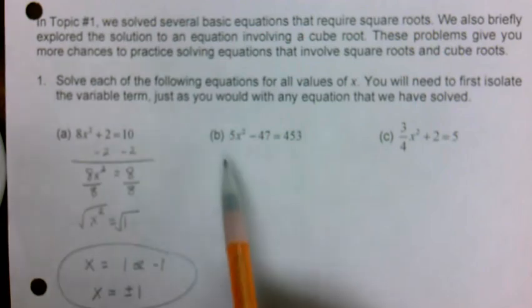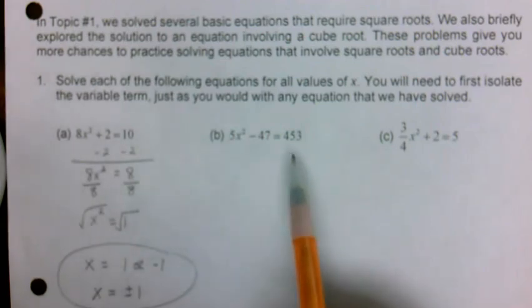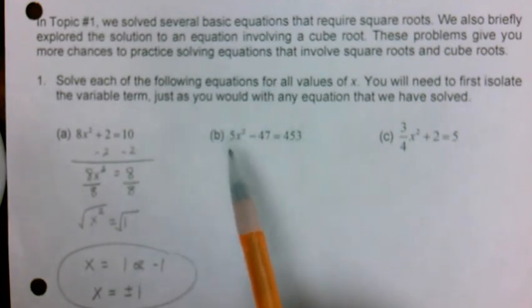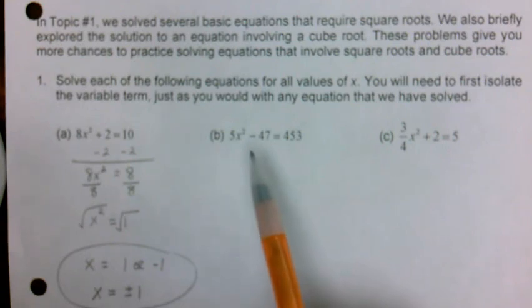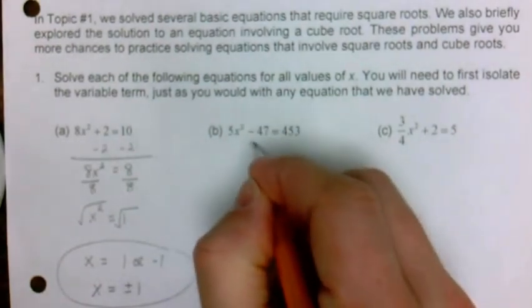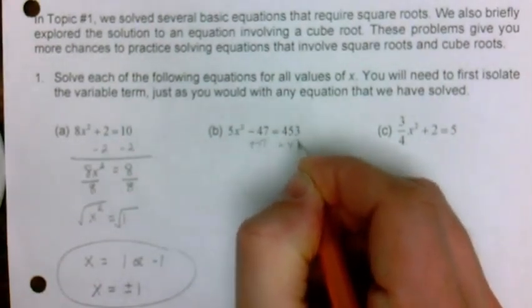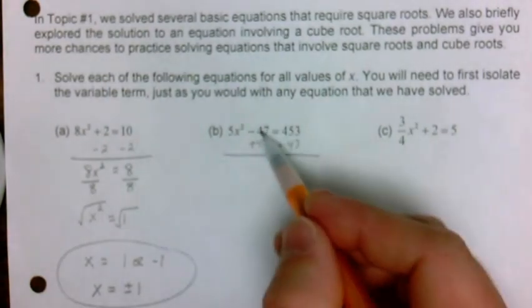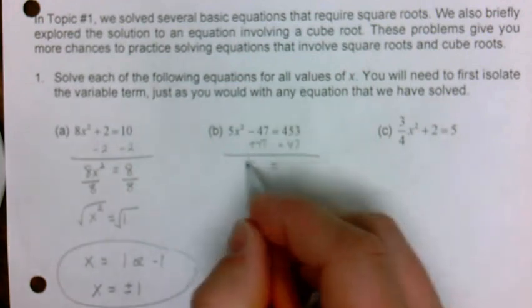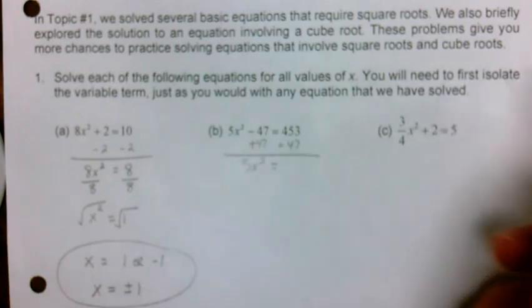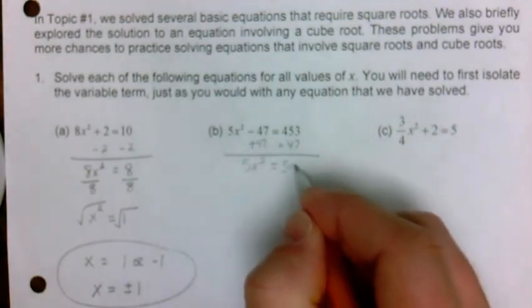Looking at letter B, we have 5x squared minus 47 is equal to 453. Again, we have to isolate our variable term first, and the variable term here is 5x squared, and it's got this constant of negative 47 on the same side. So in order to get 5x squared alone, I'm going to add 47 to each side of the equation. When I do that, all right, equal sign comes straight down. Negative 47 plus 47 is 0, so the left side is just 5x squared. And on the right, 453 plus 47 is going to be 500.